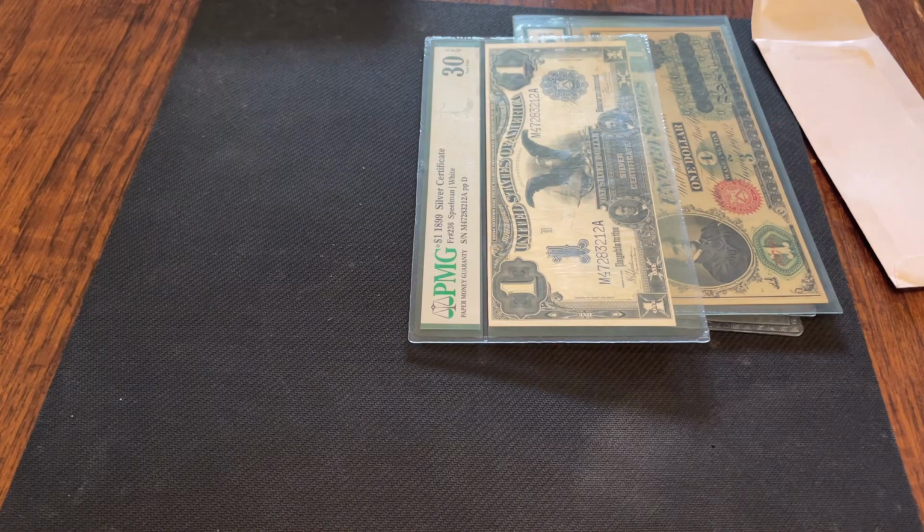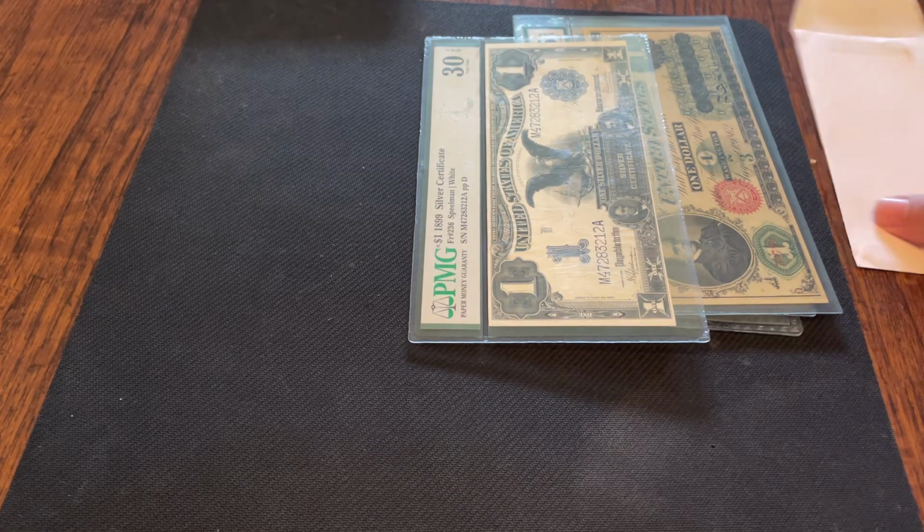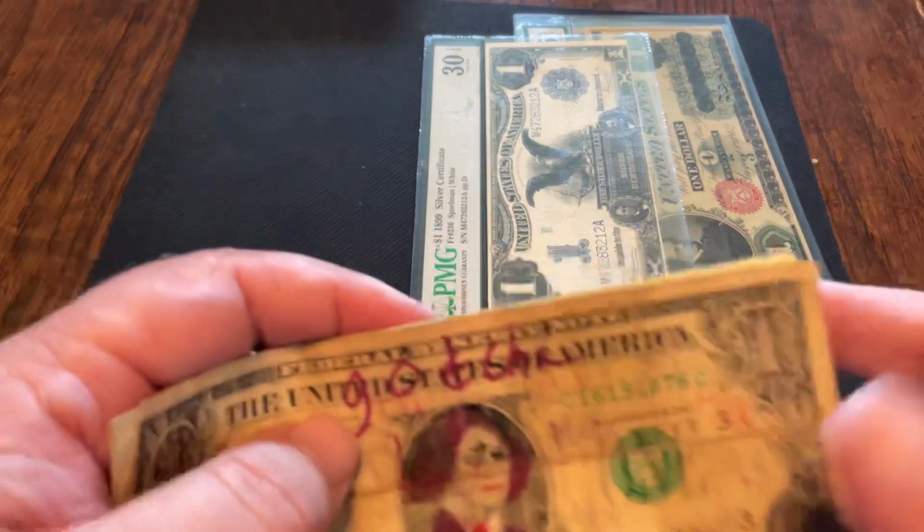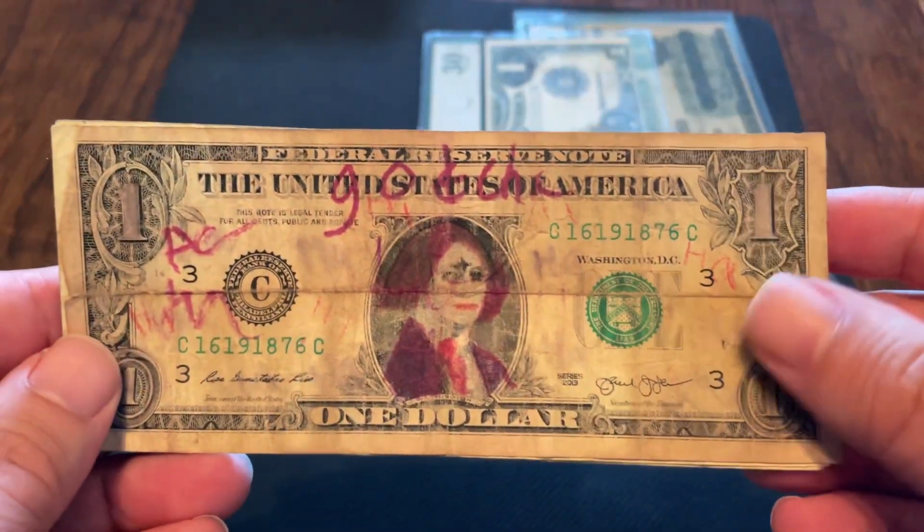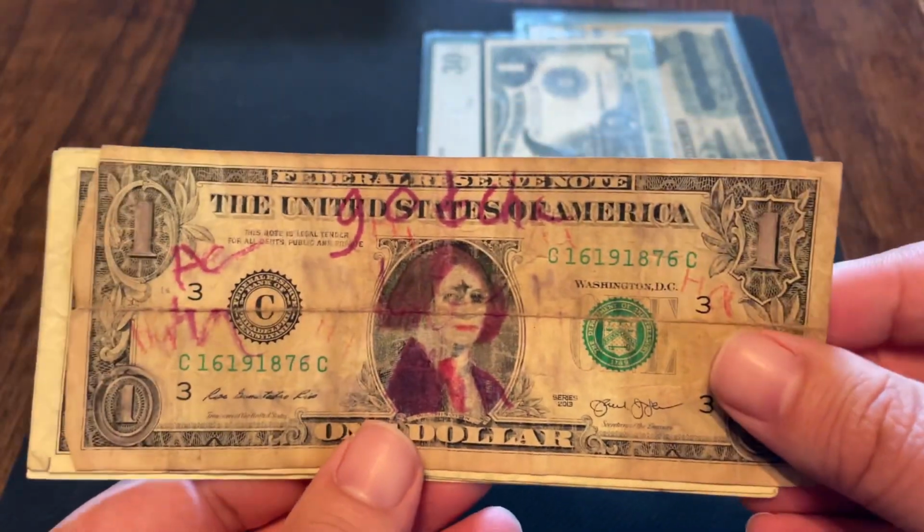All right, let's get this out of the way. Number 4, when you collect current notes, you find yourself searching a lot of different straps, and you will end up finding what I call art notes. Let me move this out of the way. These are art notes. Notes that people have drawn on. Are they worth anything? No.